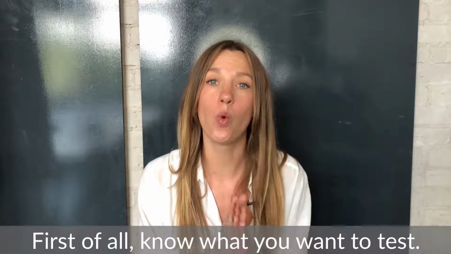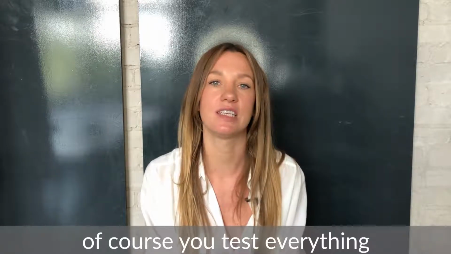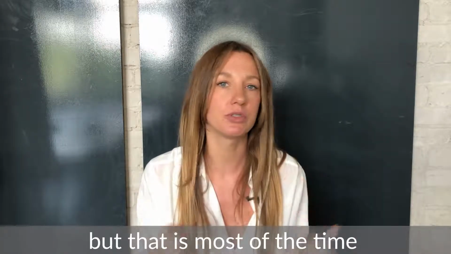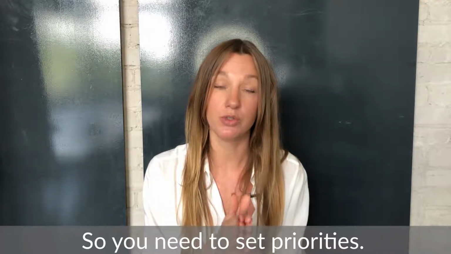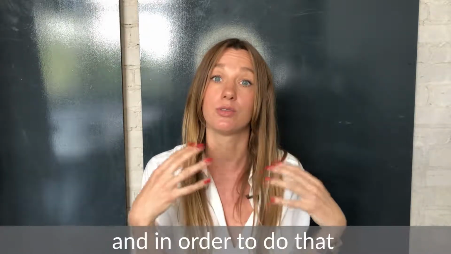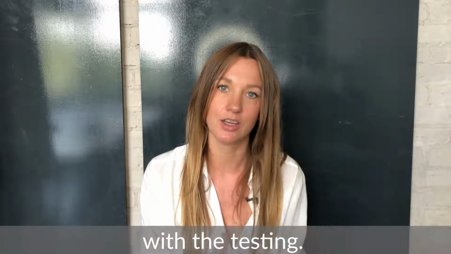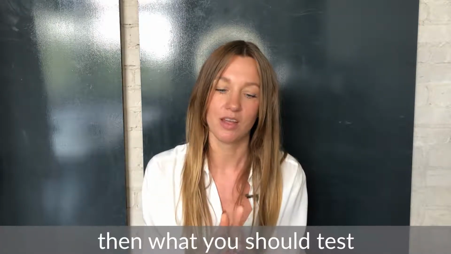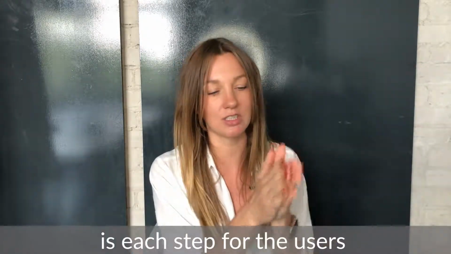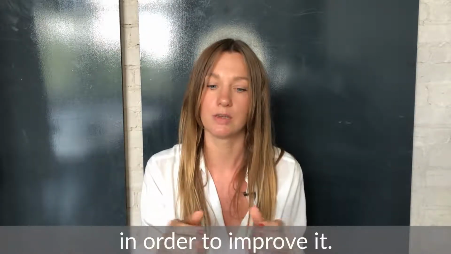First of all, know what you want to test. In the best case scenario, of course, you test everything, but that's most of the time very unrealistic because you have a limited amount of time. So you need to set priorities, and in order to do that, you need to know the goals that you want to achieve with the testing. So let's say you want to increase your newsletter sign up, then what you should test is each step for the users to get there, basically, in order to improve it.